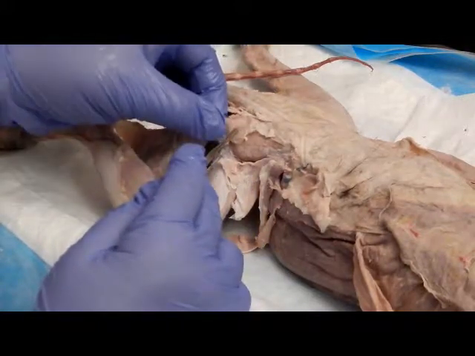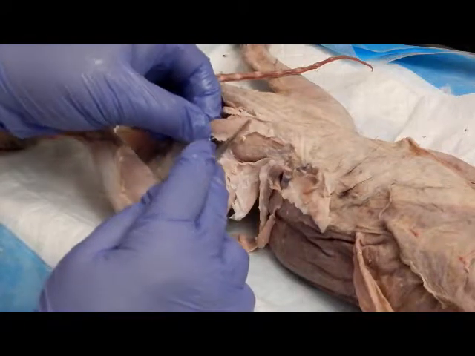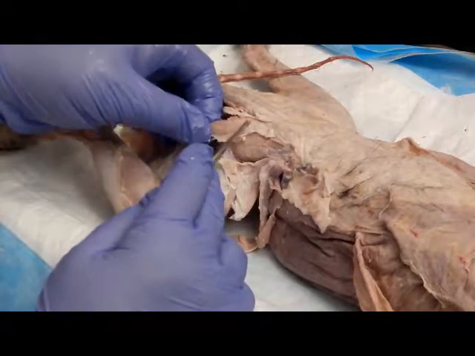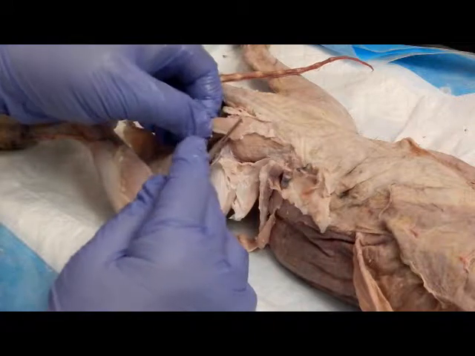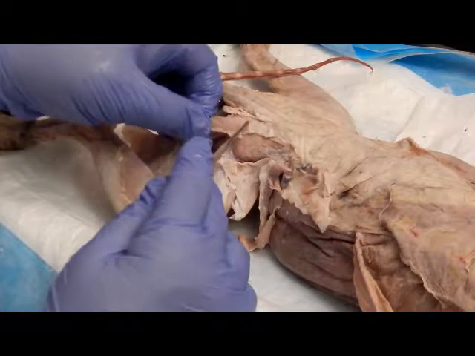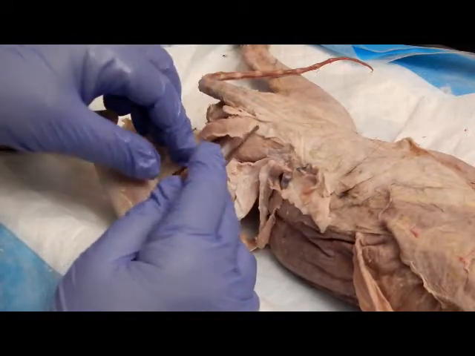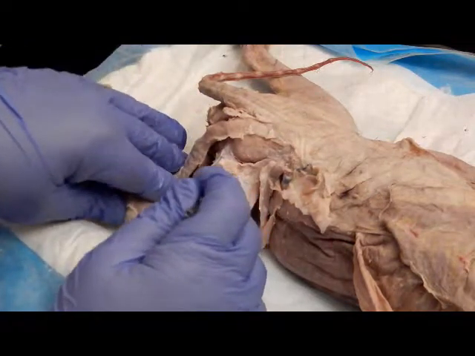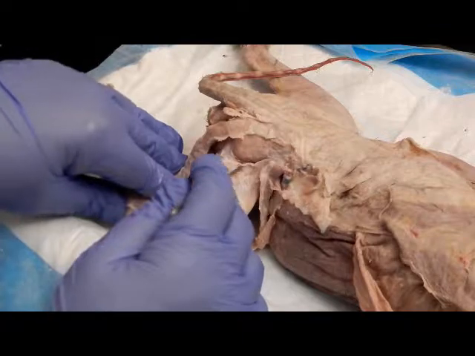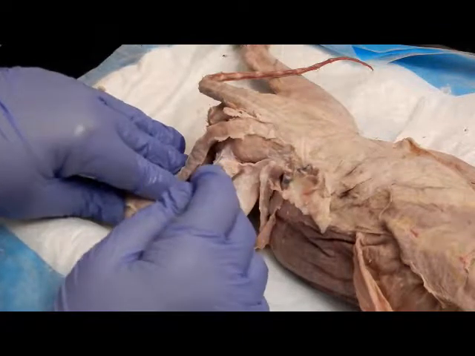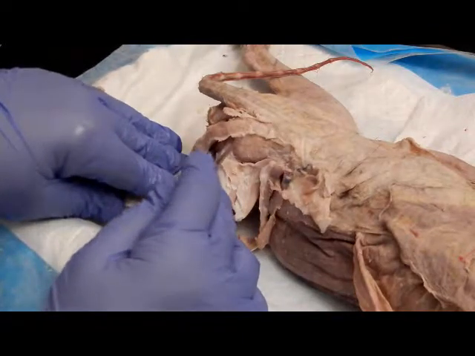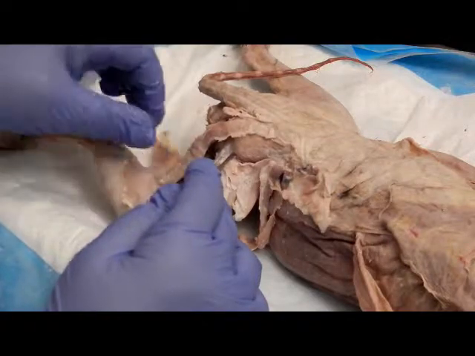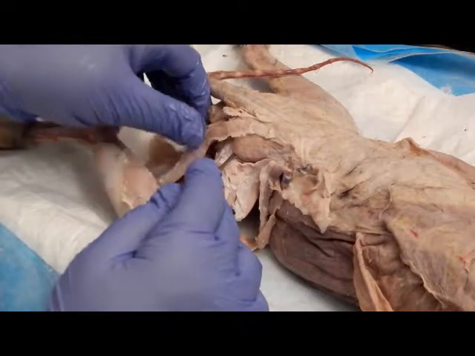This here is the gluteus medius, and its origin is adjacent fascia, crest of ilium, lateral surface of the ilium, transverse process of the last sacral and first caudal vertebra. Its insertion is the greater trochanter of the femur, and its function is to abduct the thigh.